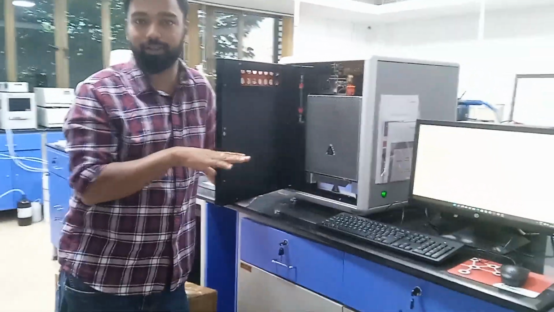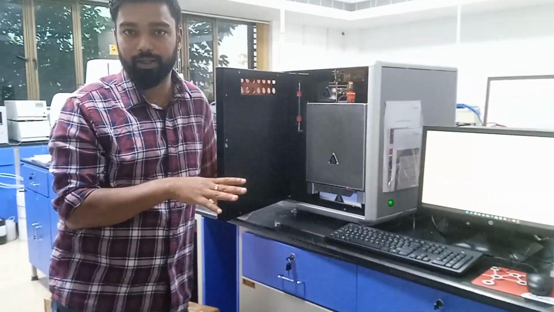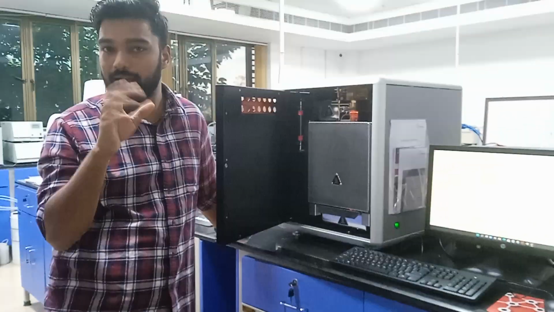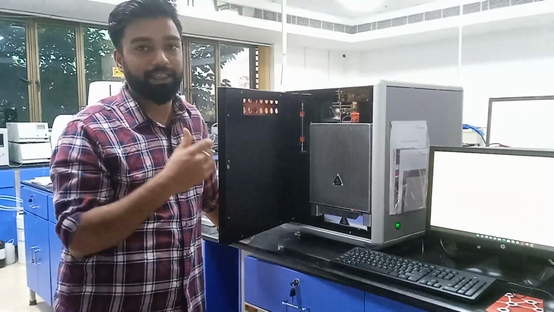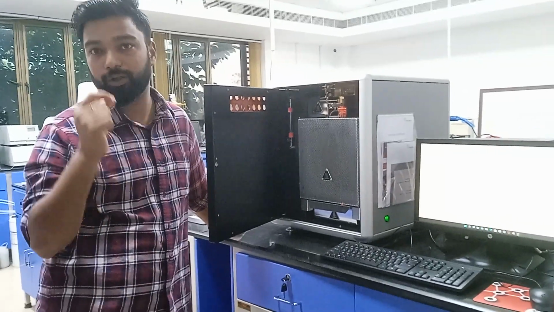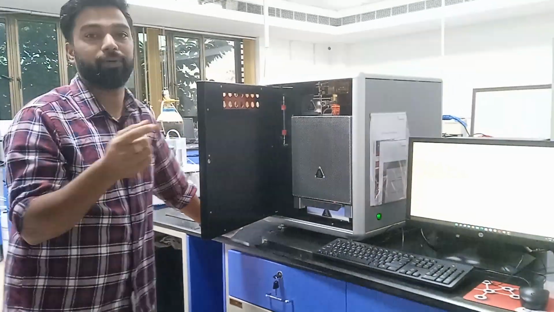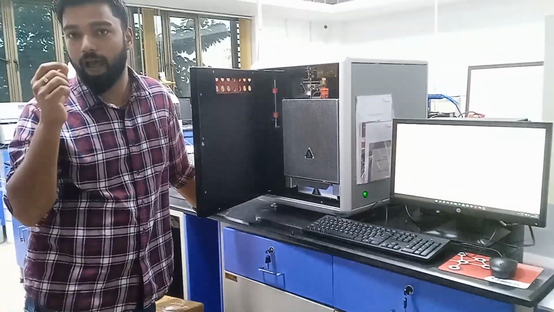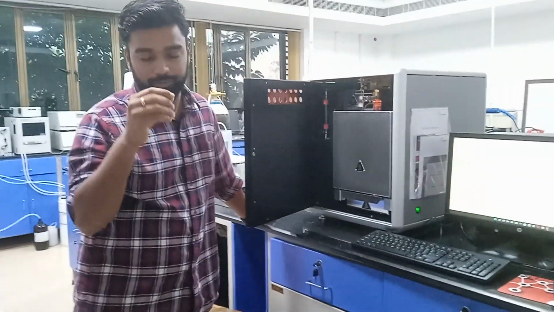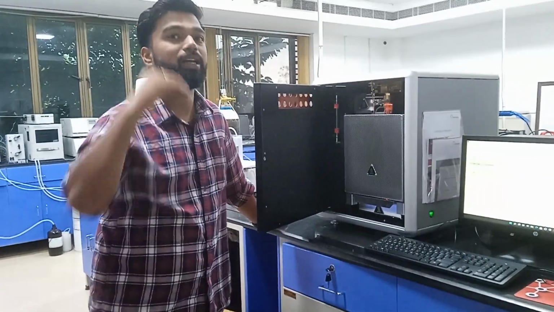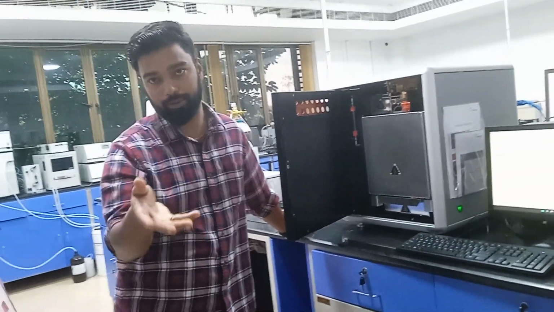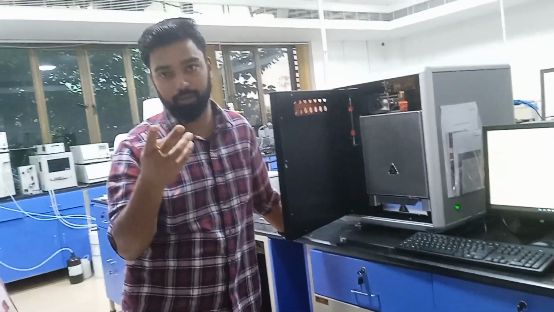This is the basic model, the highest selling model of Elementar in CHNS. In this one, it has a capacity of analyzing 14 mg of absolute carbon. So if your sample's carbon percentage is 100%, you can take up to 14 mg of it. If it is 50% carbon, you can double that.